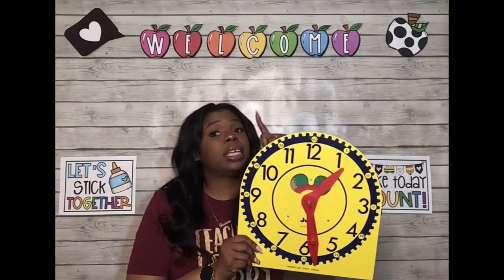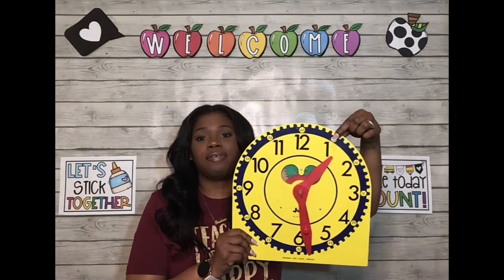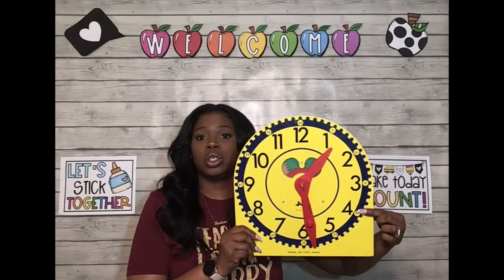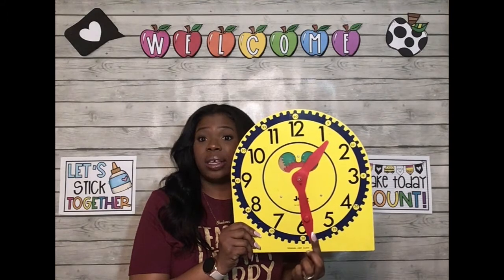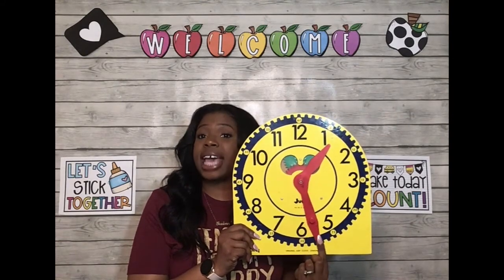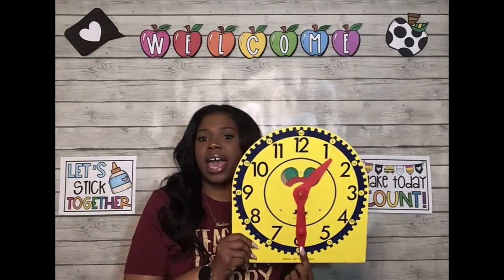Remember, we're counting by 5. 5, 10, 15, 20, 25, 30. So 30 minutes is a half an hour. So today, we're learning how to tell time to the half hour.